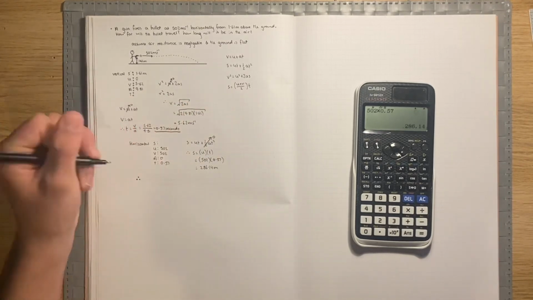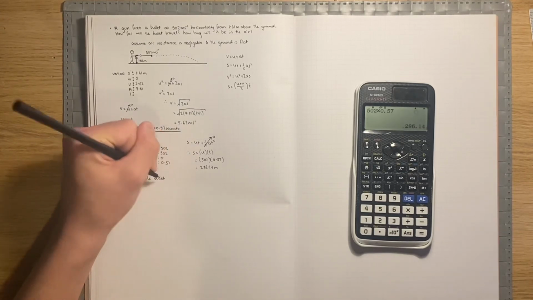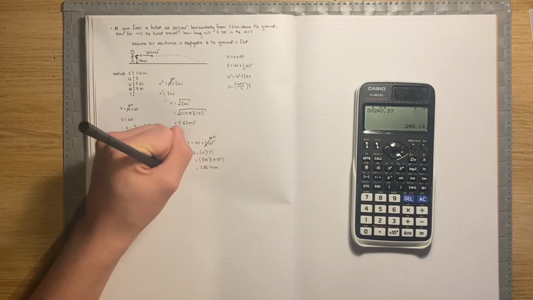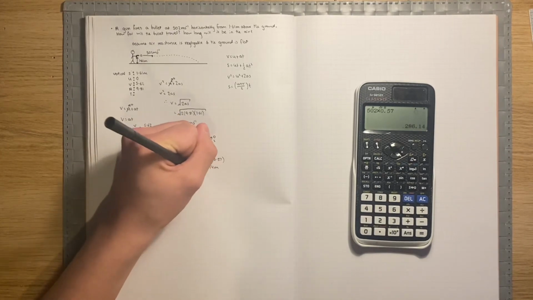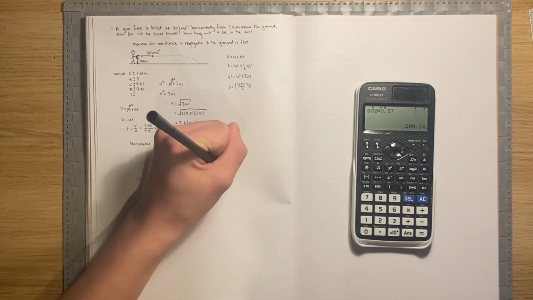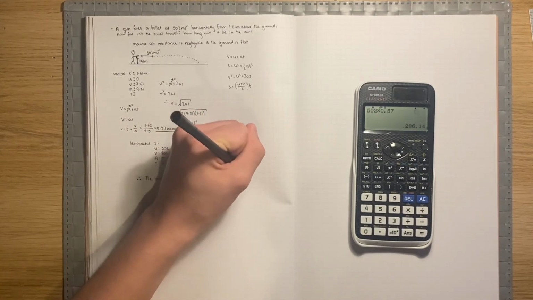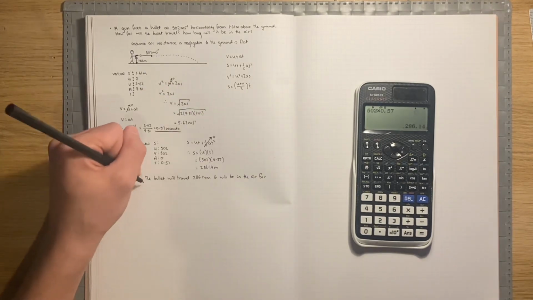So therefore, we can conclude the bullet will travel 286.14 meters and will be in the air for 0.57 seconds.